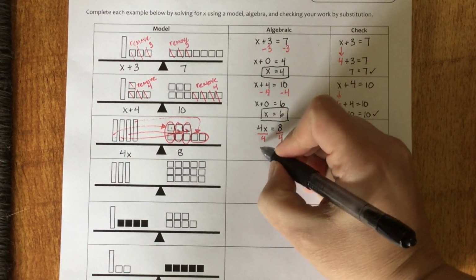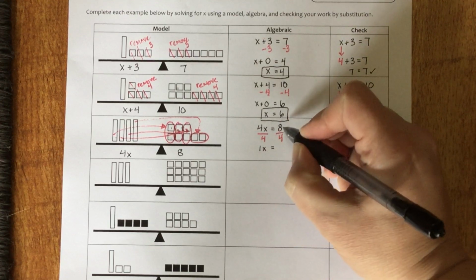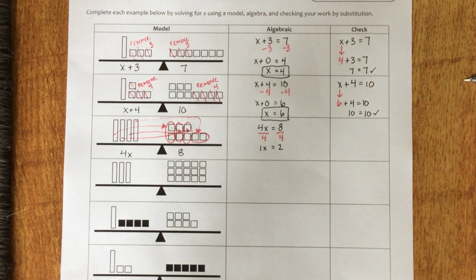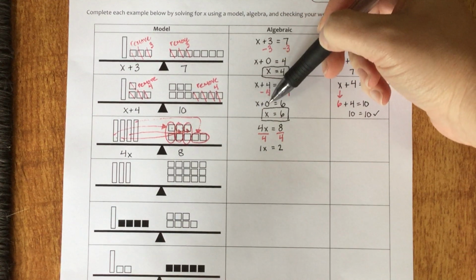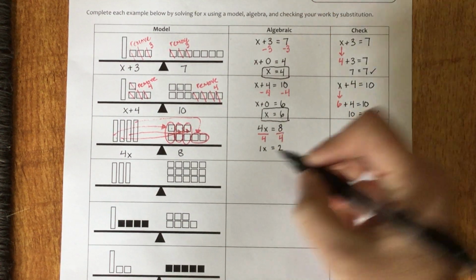So I'm taking the 8 and I'm dividing it by 4, how many variables there were. 4 divided by 4 would make 1. I'll bring down the x. 8 divided by 4 equals 2. We also know from the identity property, anything plus 0 equals itself. Also, anything times 1 equals itself.